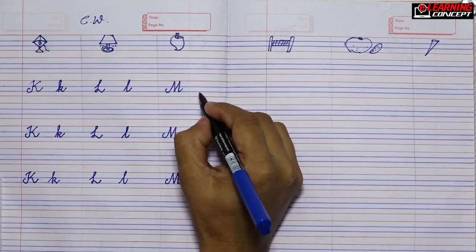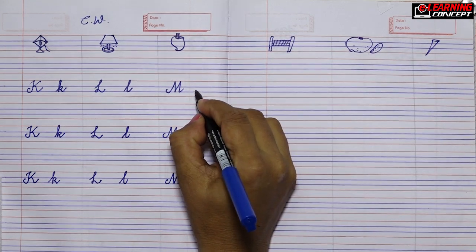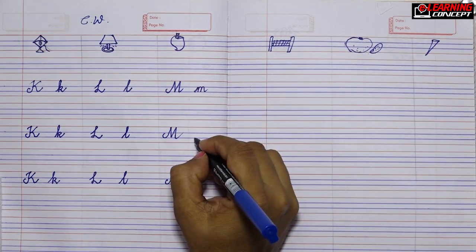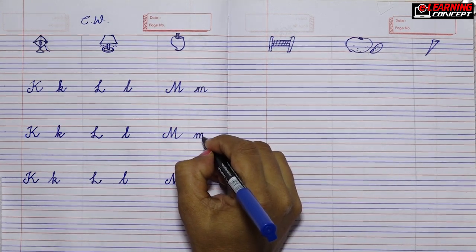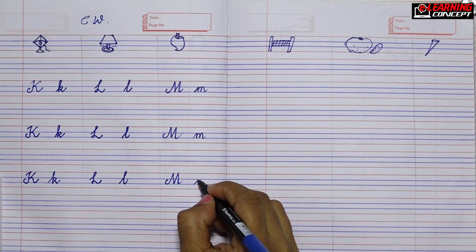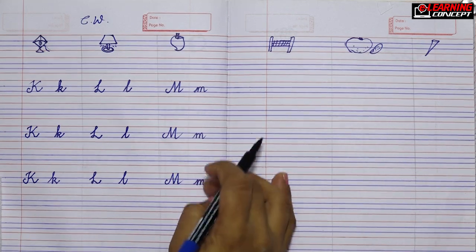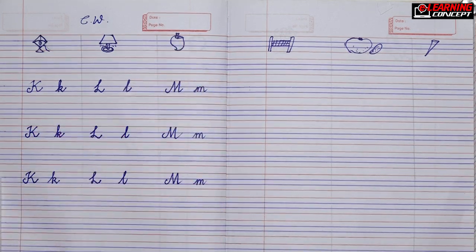Now small m. M for mango. This is small m. You have completed this page.